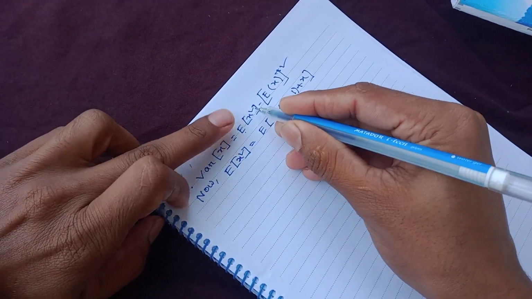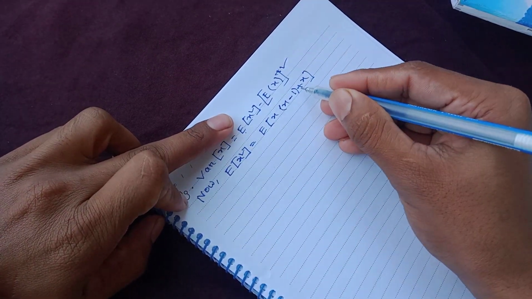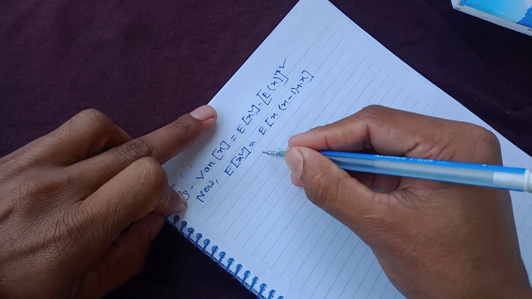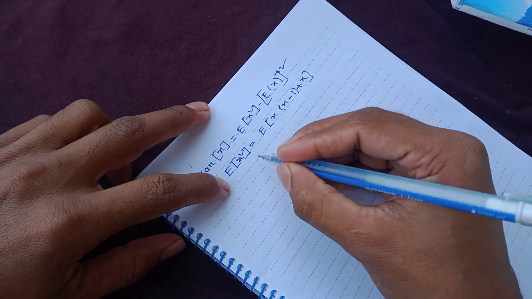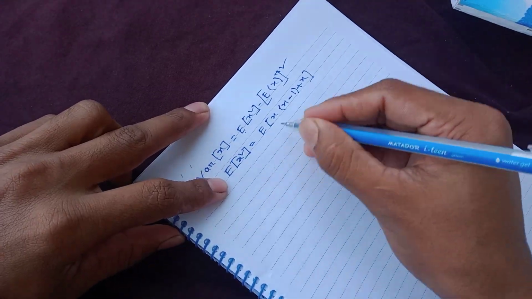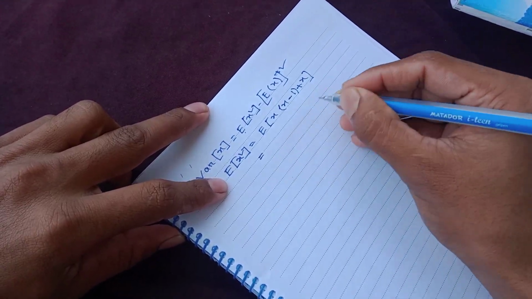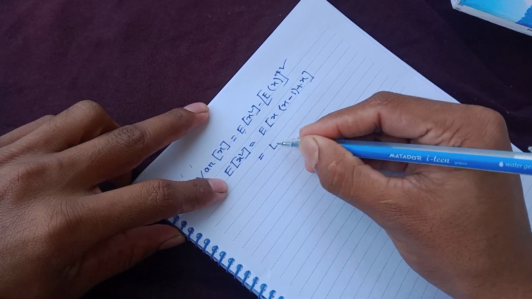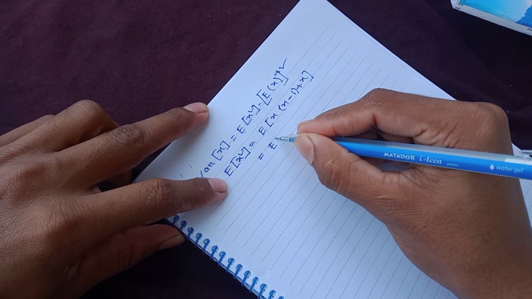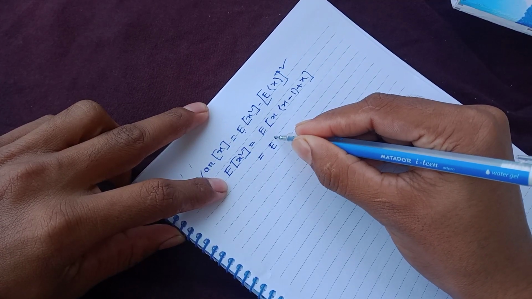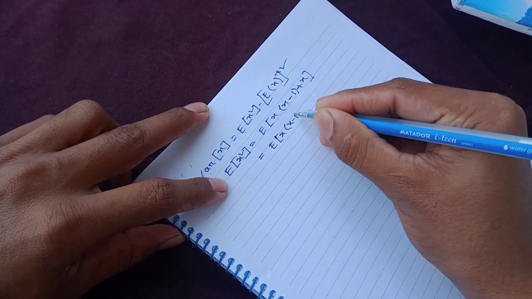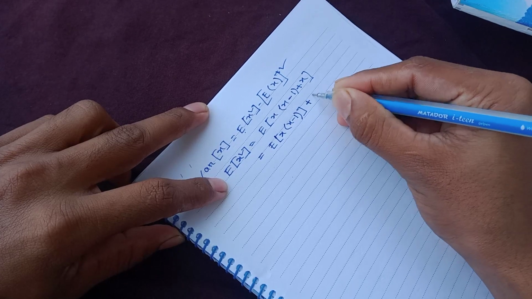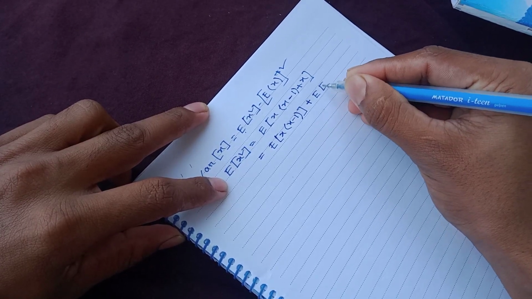Expectation of x square will be written as x into x minus 1 plus x for more convenience of our estimation, and then we divide this term: expectation of x into x minus 1 plus expectation of x.